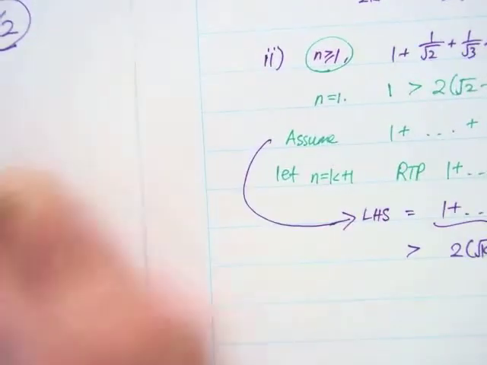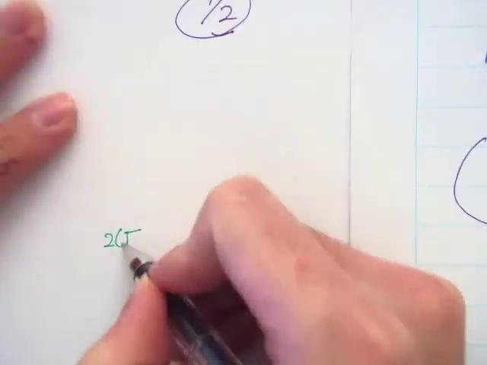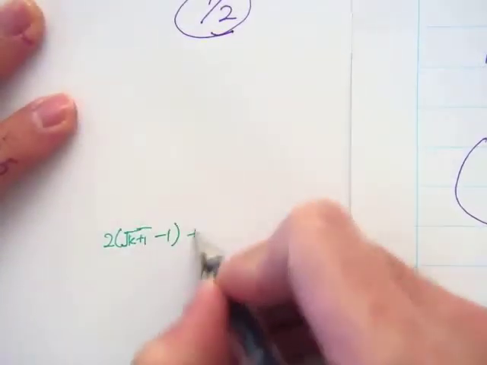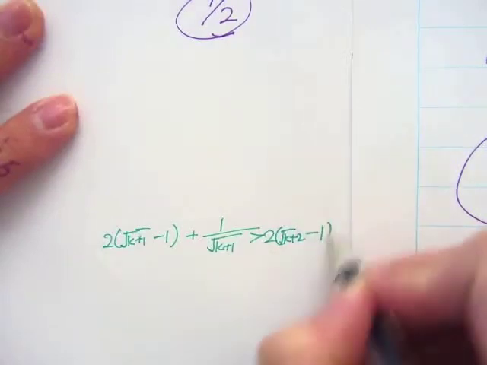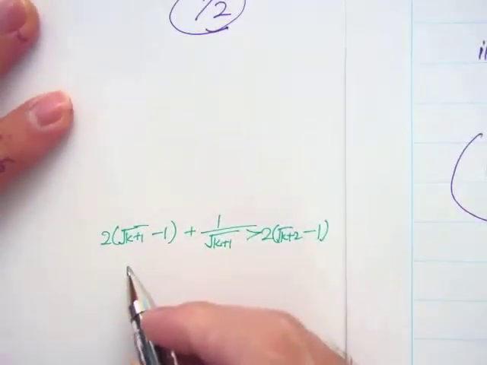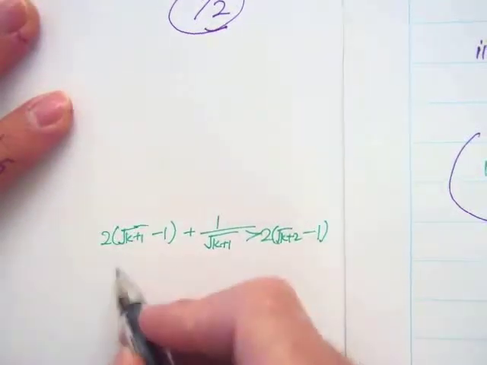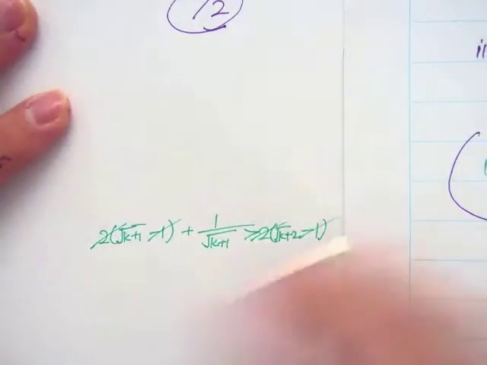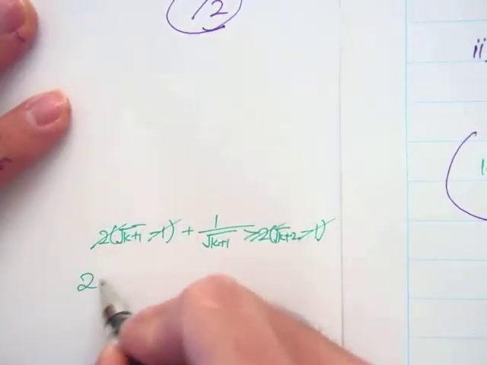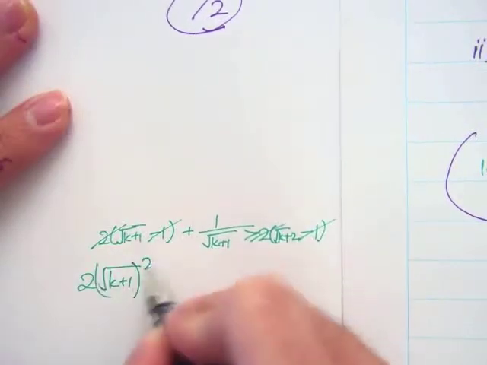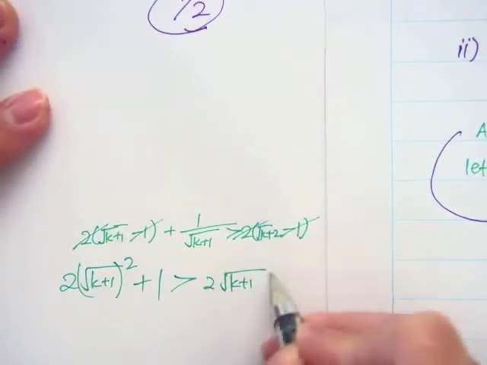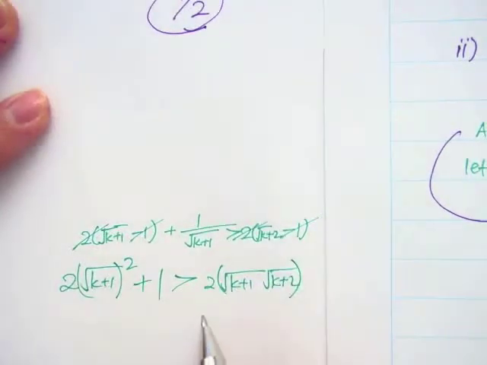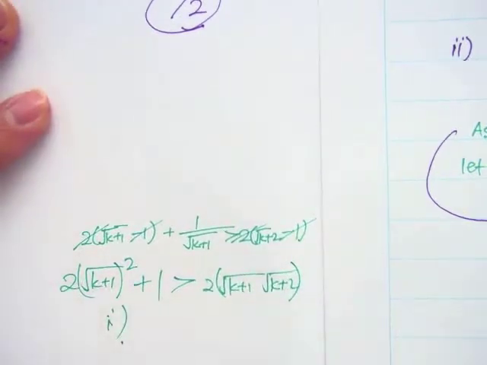So let's have a look at what we want to prove here. We want to prove that 2 root k minus 1 plus 1 on root k plus 1 is somehow greater than 2 root k plus 1, minus 1. Now, in certain situations, you're not allowed to, well, in this case, let's expand it. So the 2 cancels out with a 2 here, and we expand this out to give 2 root k plus 1, all squared, plus 1. I've multiplied the left and right by root k plus 1. This looks very promising because this looks just like what we did before. In fact, this is the statement from part 1 of the question.